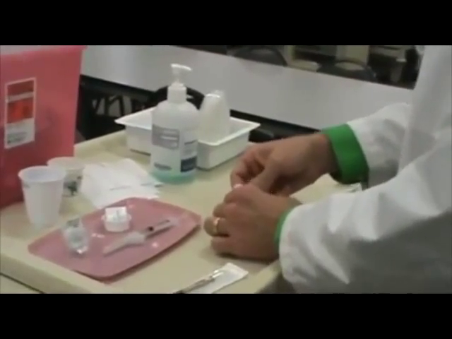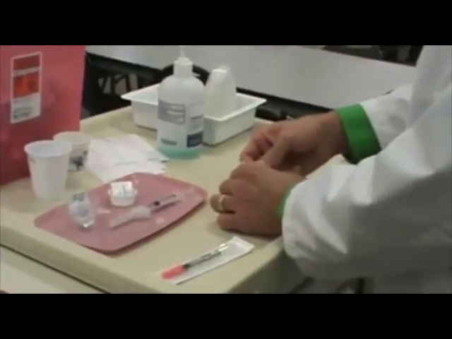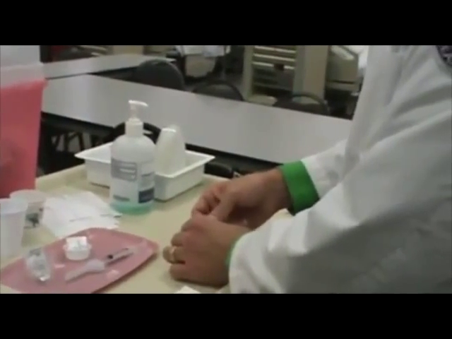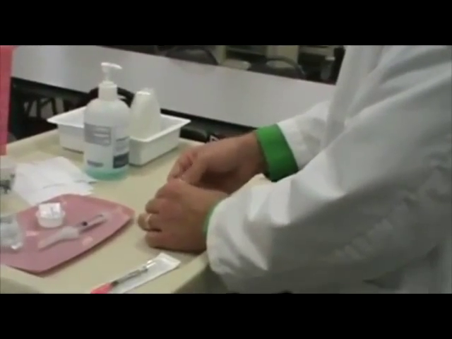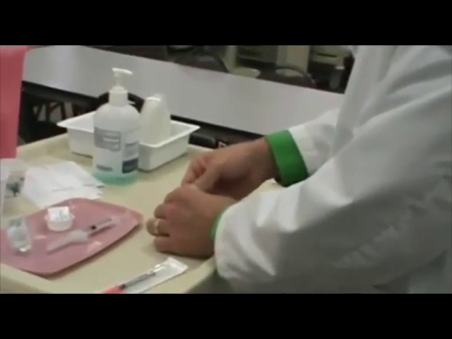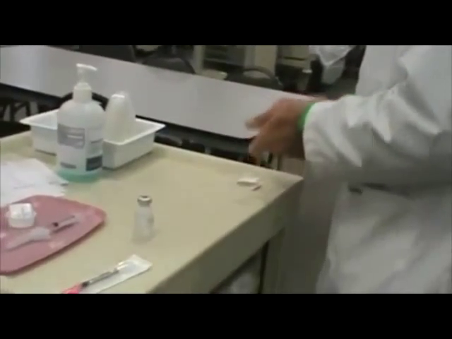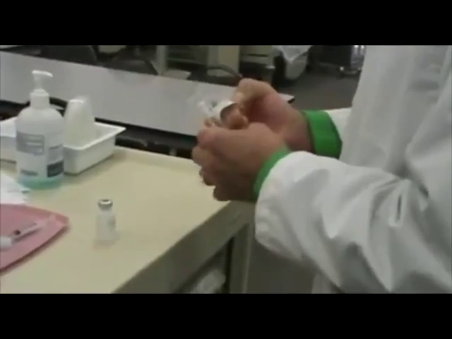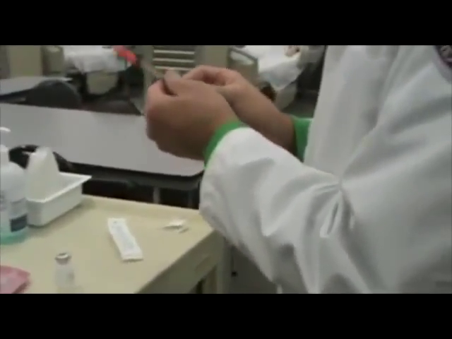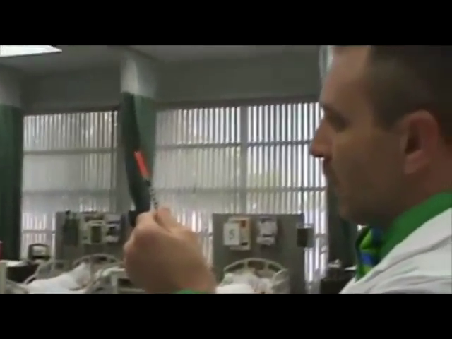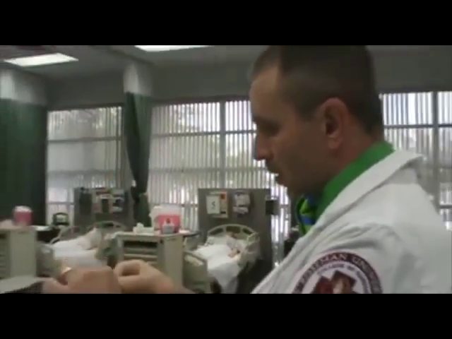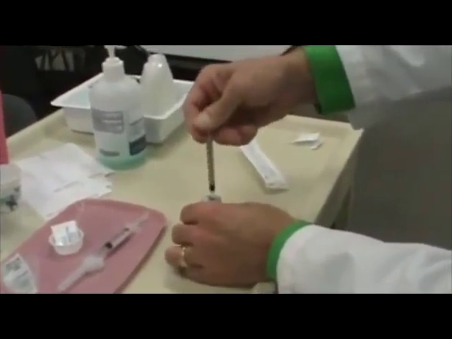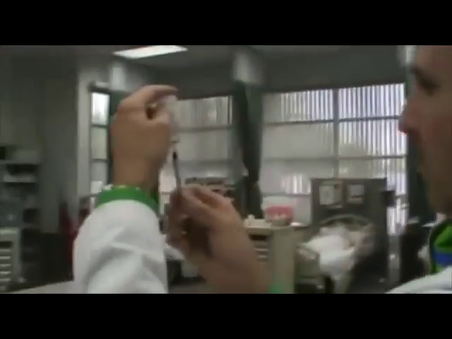Again, 15 seconds scrub. 1, 2, 3, 4, 5, 6, 7, 8, 9, 10, 11, 12, 13, 14, 15. Inject 7 units of air in the vial. Set that down flat like that. Invert my vial.